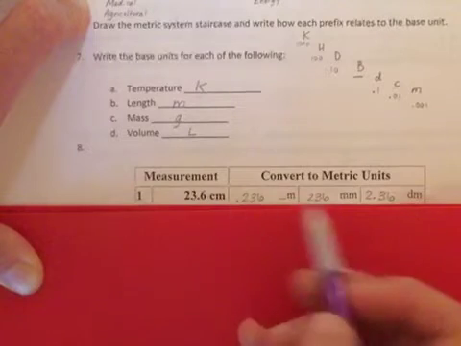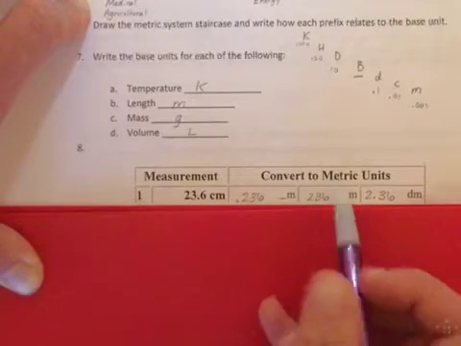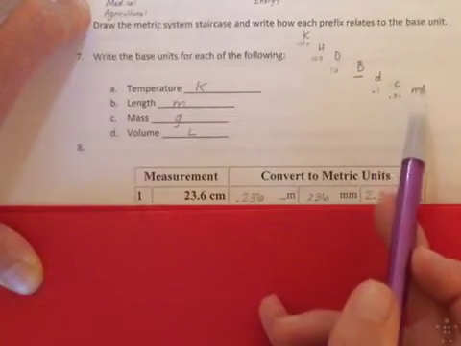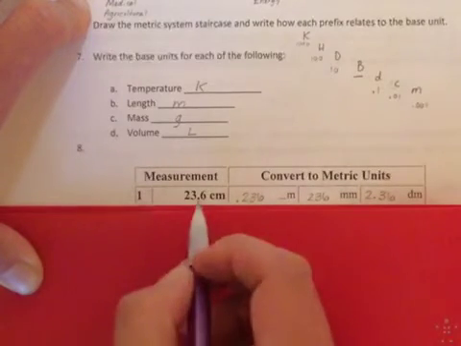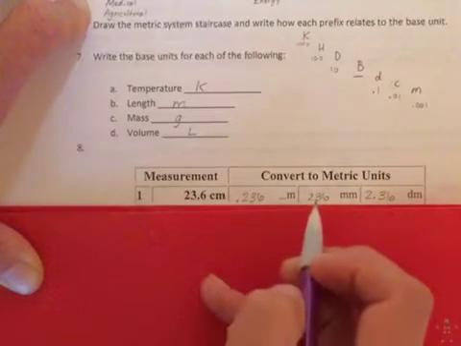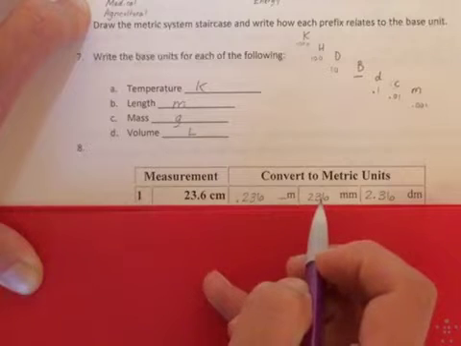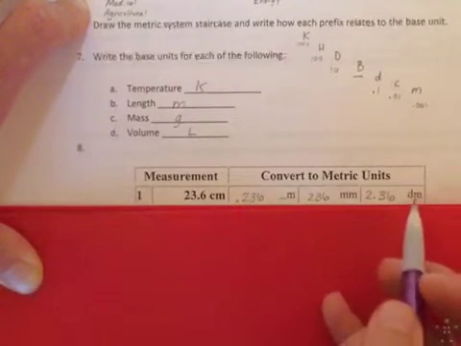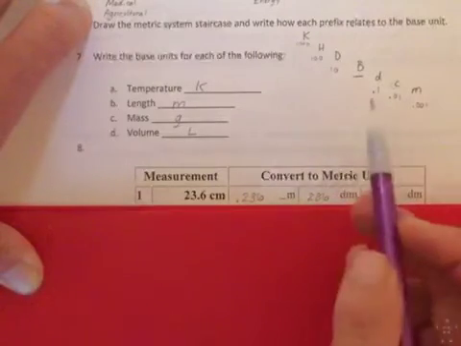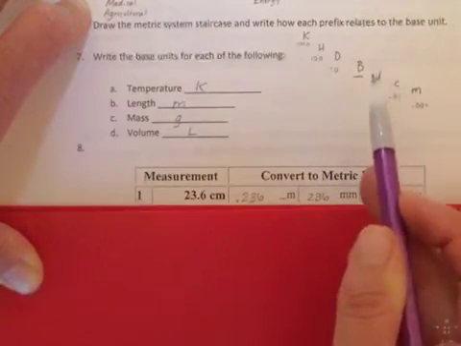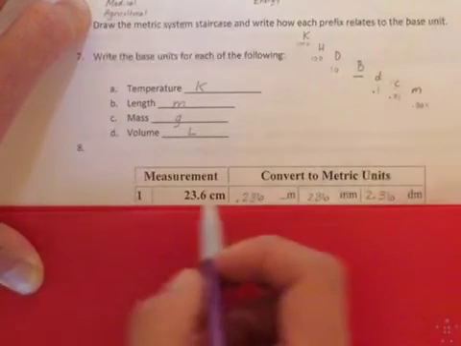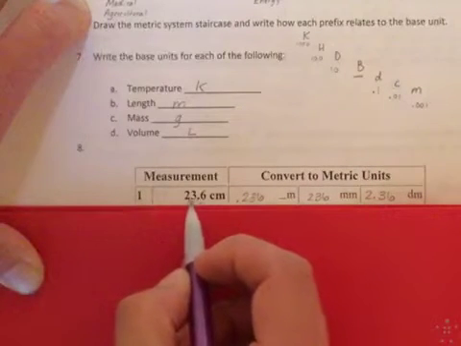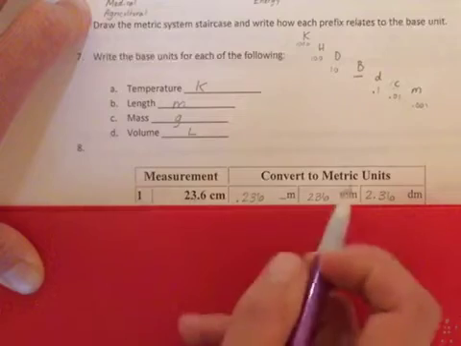And now I'm taking centimeters to millimeters. So I'm going from this step to the right one. So my decimal went to the right one step to give me 236. And then I'm going to decimeters, so from centimeters here over to deci, lowercase, so one step to the left. So my decimal goes one step to the left to give me 2.36.